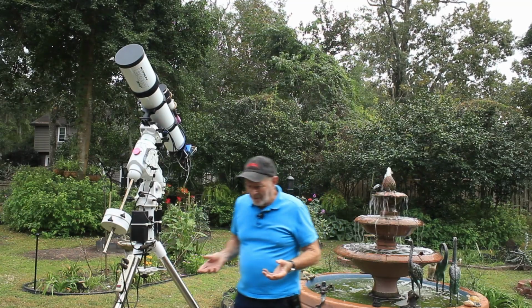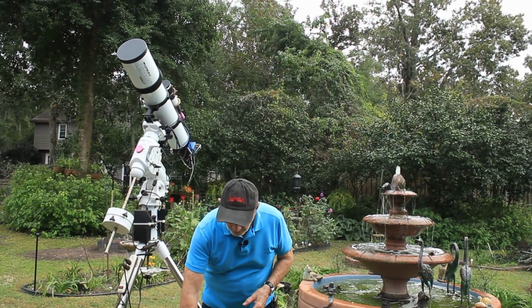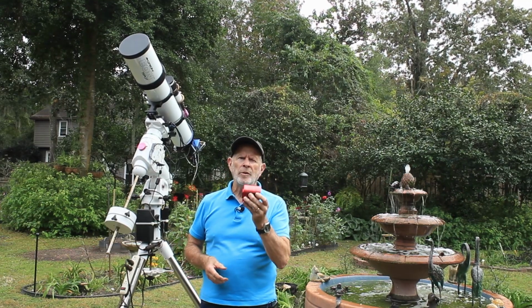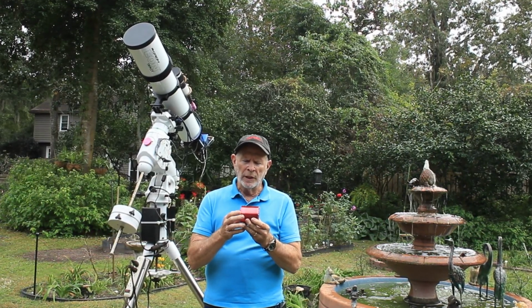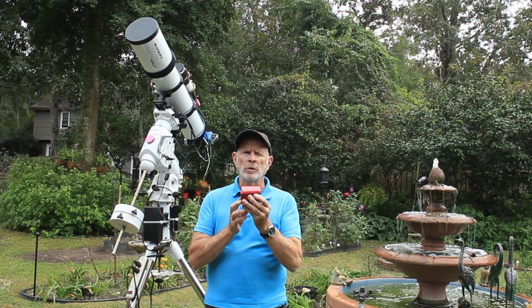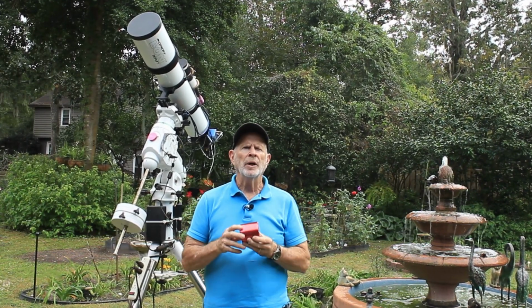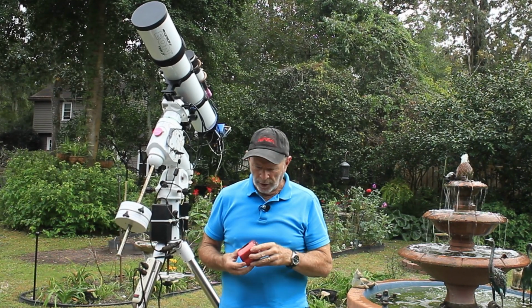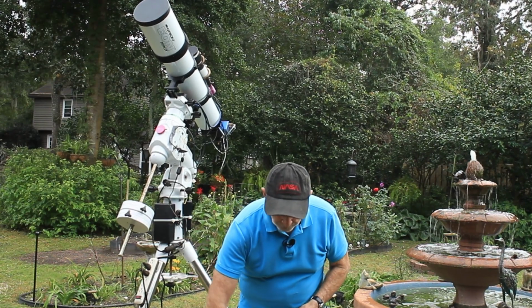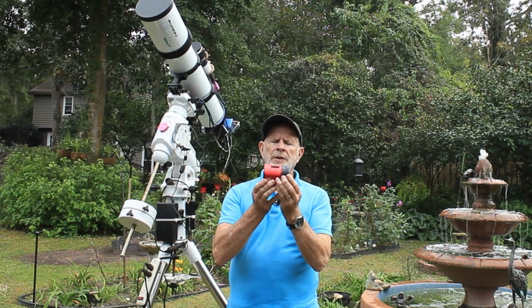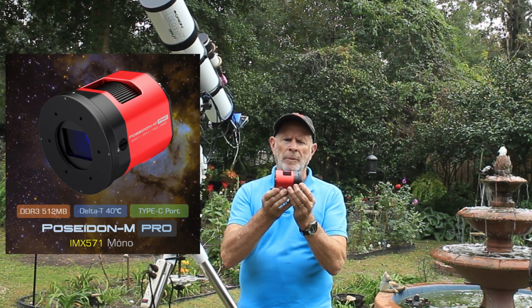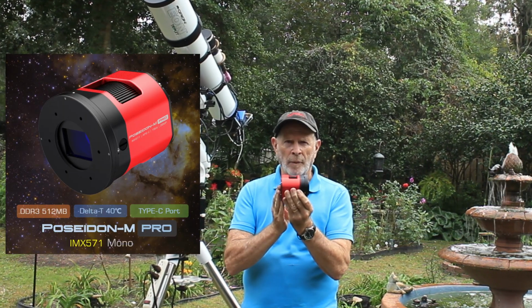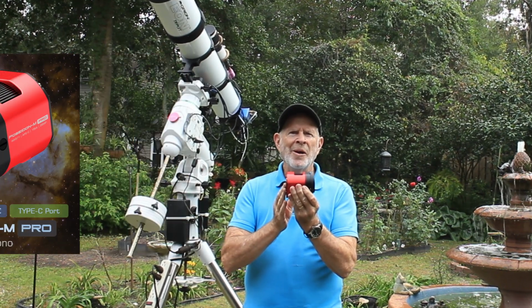So I'm out here in the heavenly backyard garden, and as I mentioned, the camera that I used was the ZWO ASI 1600 monochrome thermal electrically cooled camera. I usually cool it down to about -10 degrees Celsius, but I just received my new camera. This one's a good 4 years old, and the new camera is from Player One, and it's the new Poseidon M. And it's based on the IMX 571 chip. So this is a much higher resolution camera, and I'm anxious to see what it's going to look like.